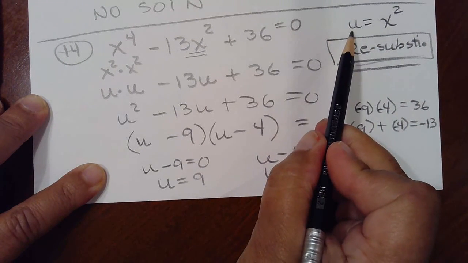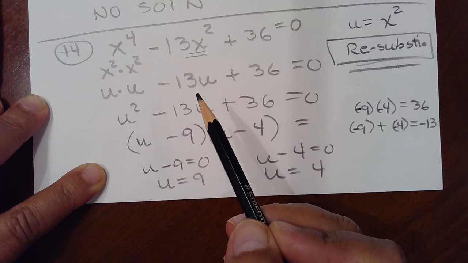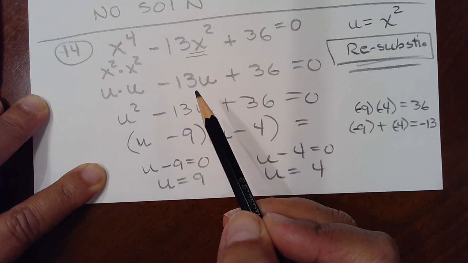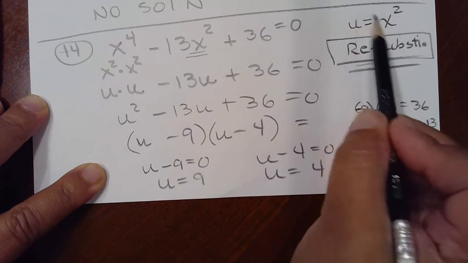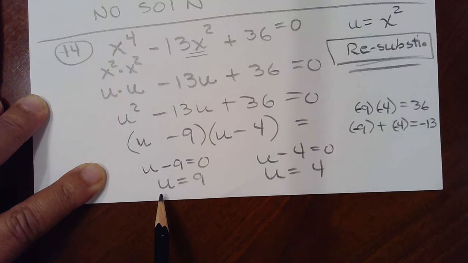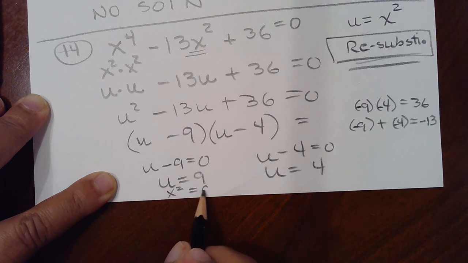Remember at the beginning we called the x squared u because we just wanted to get rid of the higher powers, any kind of funky powers that were in the problem. So going back to this definition, if x squared is u, you can certainly put x squared right back here, so that this will be x squared is equal to 9.